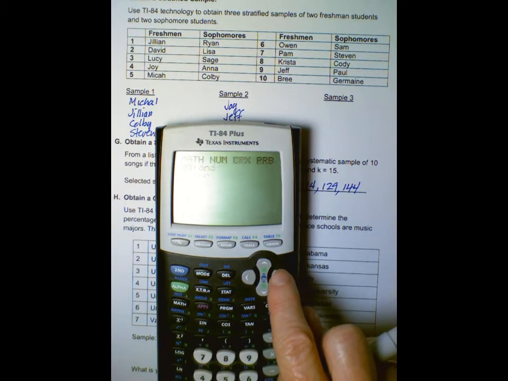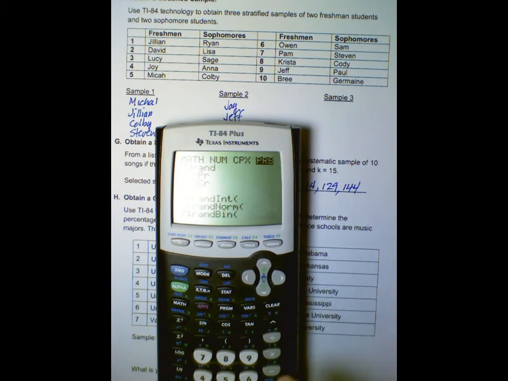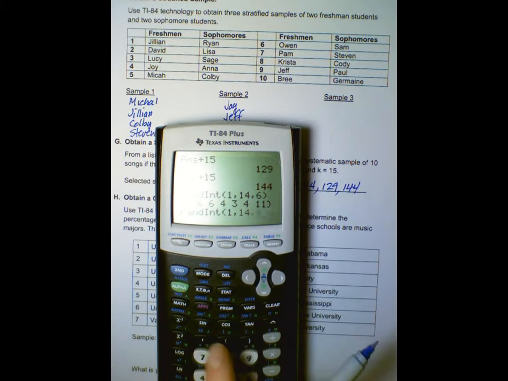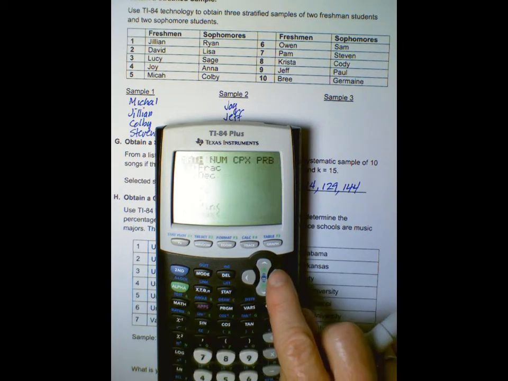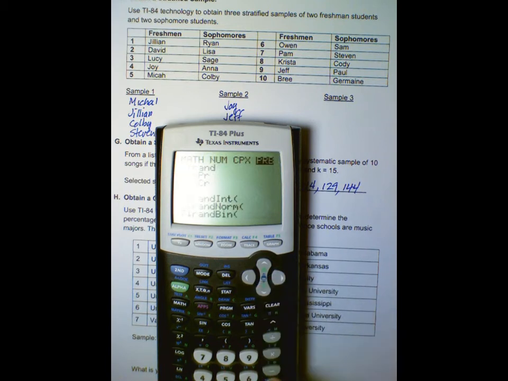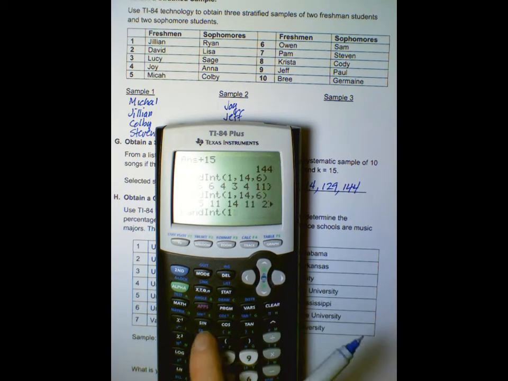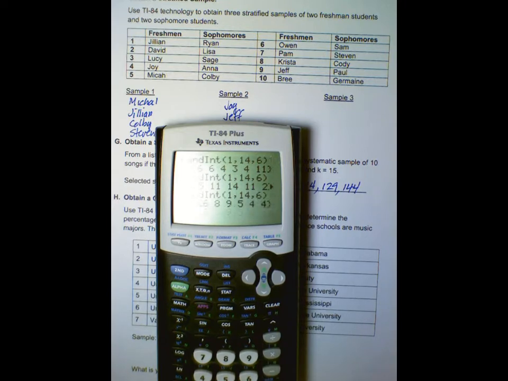Math, probability, 1, comma, 14, comma, 6, and we're getting it again. Okay, math, probability, 1, comma, 14, comma, 6. We got 2 4s there.